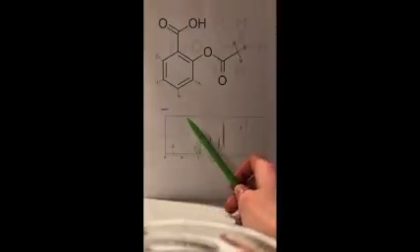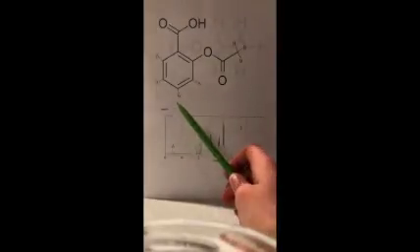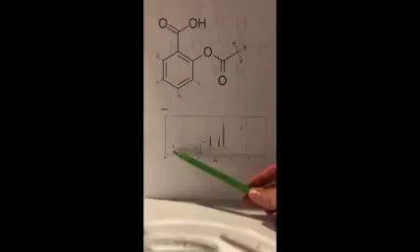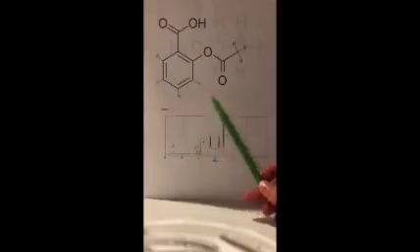This is quite typical for a carboxylic acid. So you're always going to see a small short peak around 11, which is a pretty good indicator for any type of compound that contains a carboxylic acid. You're always going to see this small peak right here.